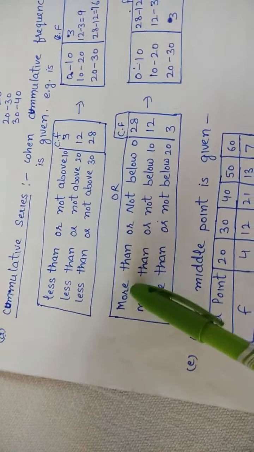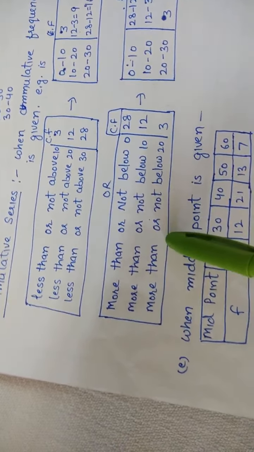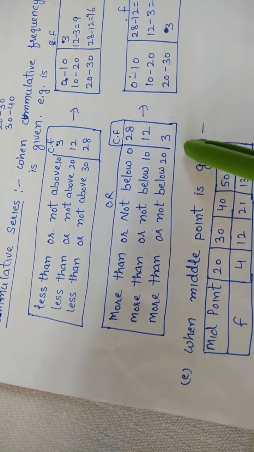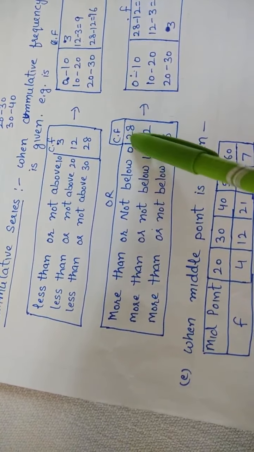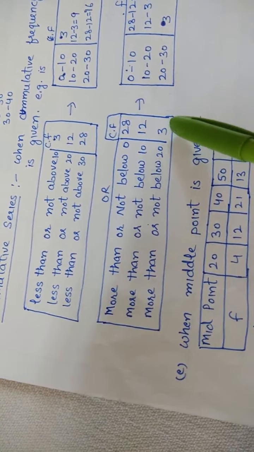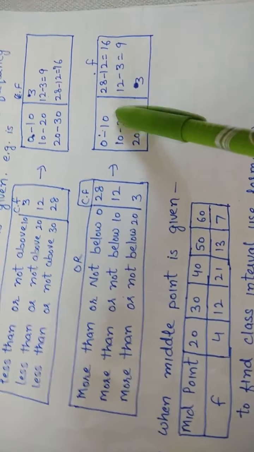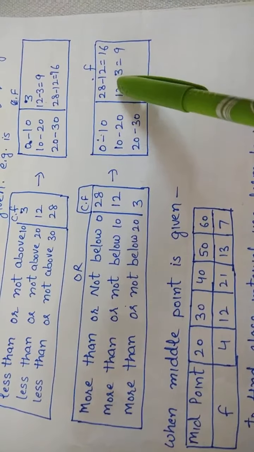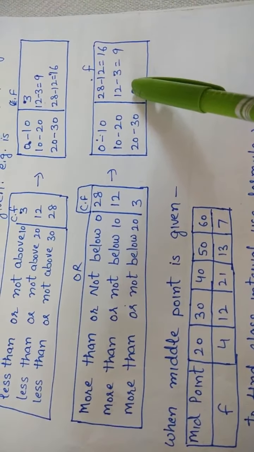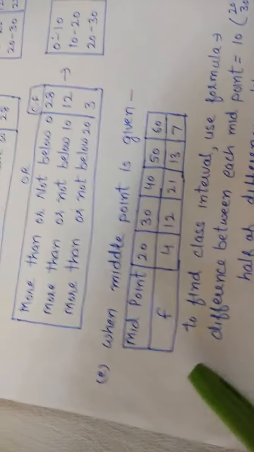or more than not below 0, more than not below 10, more than not below 20. Here the CF starts from the upper limit 28, 3, 28, 12, 3. Class interval 0 to 10, 28 minus 12, 16; 10 to 20, 12 minus 3, 9; and last is 3.